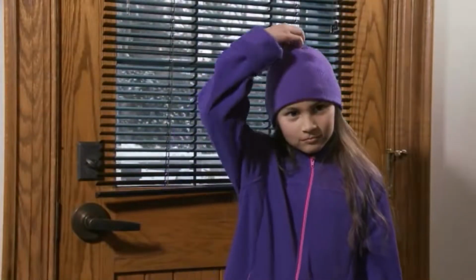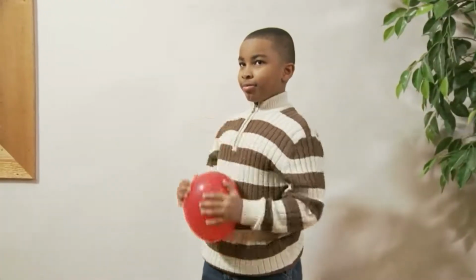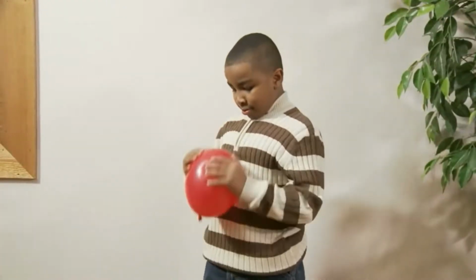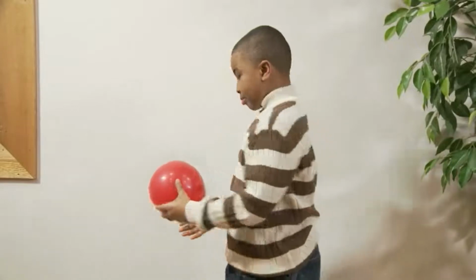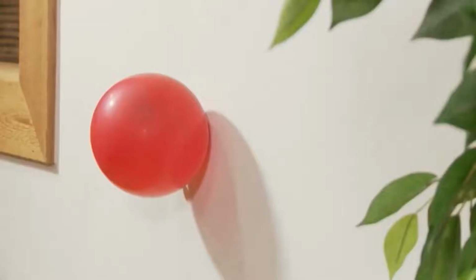Why does this happen? That shock is caused by static electricity. Have you ever come inside on a cold day, taken off your hat, and had your hair stand straight up? That's static electricity. Have you ever rubbed a balloon on your sweater and held it near a wall? What happened? That's right, the balloon stuck to the wall. This is also caused by static electricity.